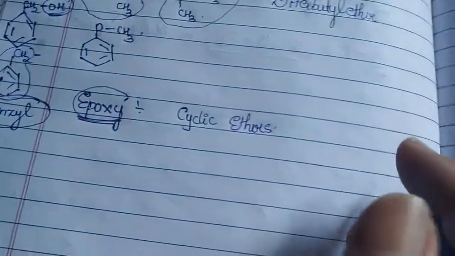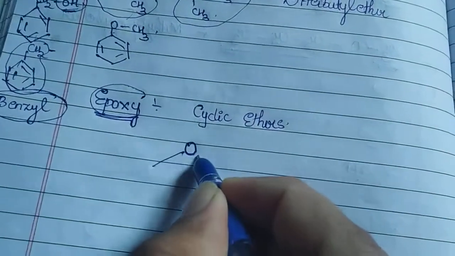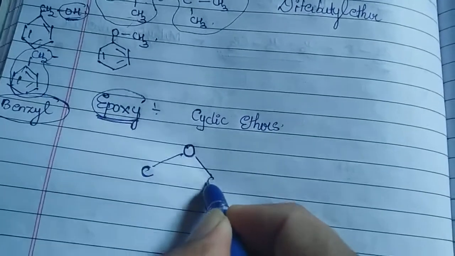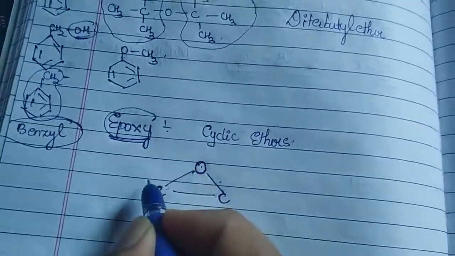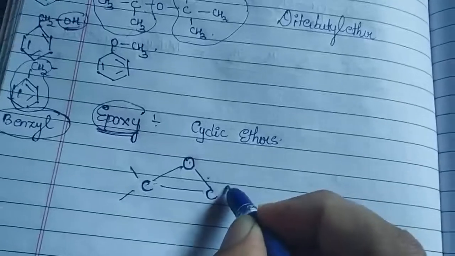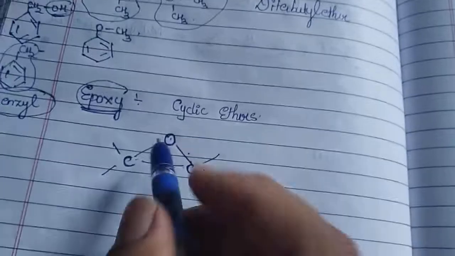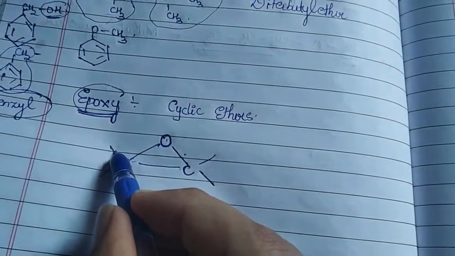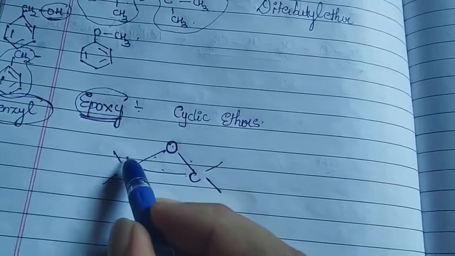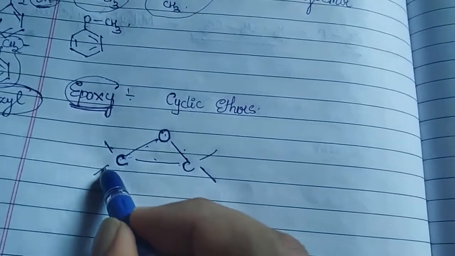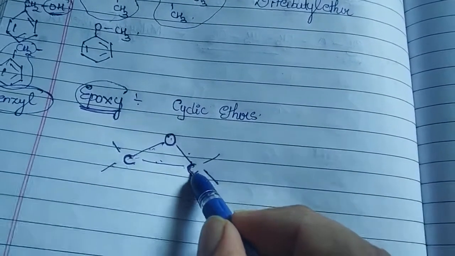The general representation of epoxy is in this way. Two carbons will be attached to the oxygen and also to each other. Then you will have two other bonds which will be attached to other alkyl or aryl groups. Generally, look at this carbon: around it you have four bonds, 1, 2, 3, 4. Around this carbon also, how many bonds do you have?